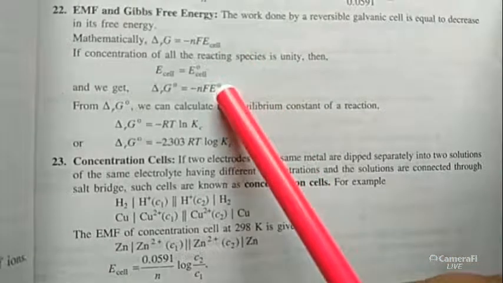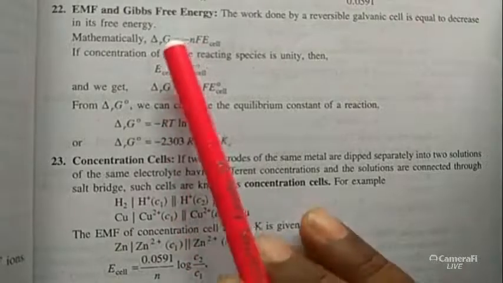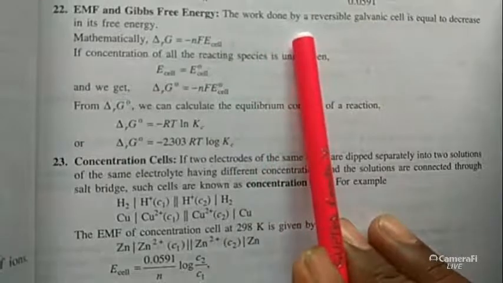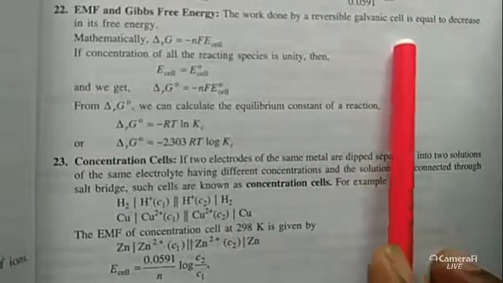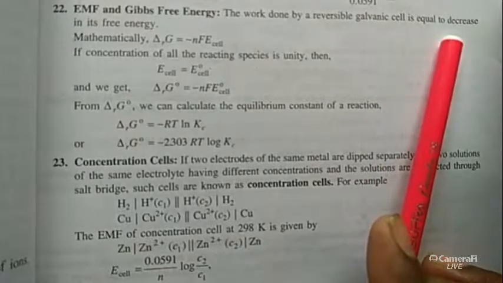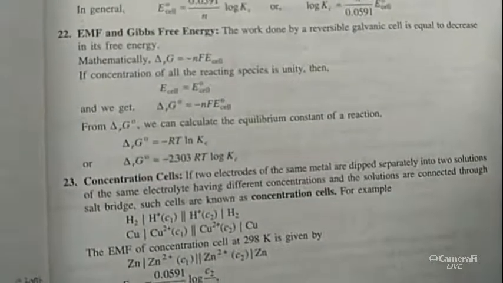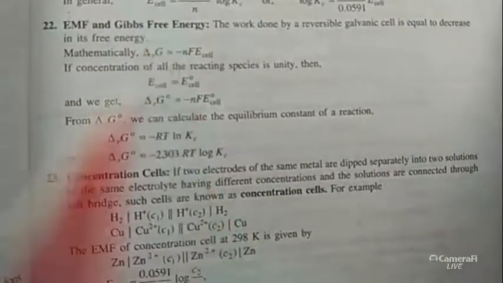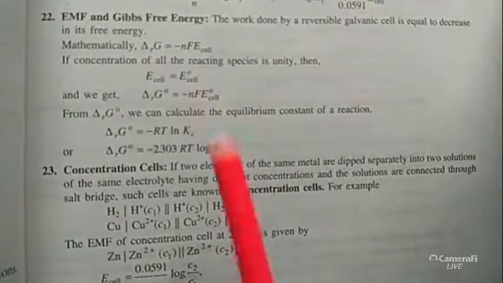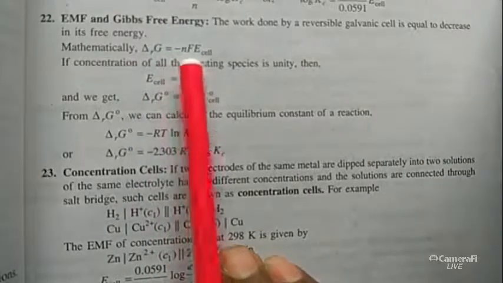I'm repeating it once again. When we have to calculate the EMF and the Gibbs free energy, the work done by a reversible galvanic cell is equal to the decrease in its free energy. So have you understood this part? After that, mathematically it is represented by this equation: delta rG equals negative nFE cell.